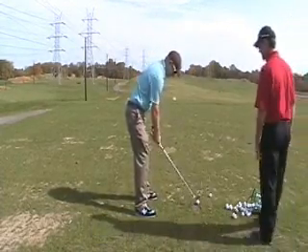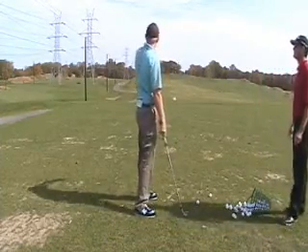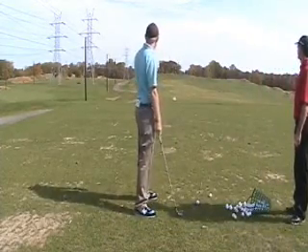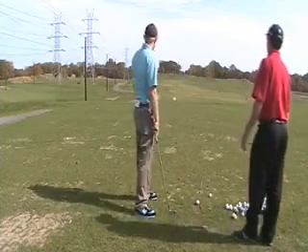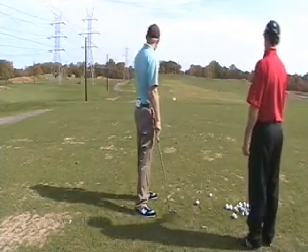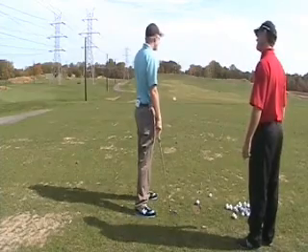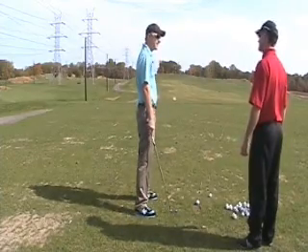Okay, Ryan, so what's your target? It's somewhere in between the path and the flags. Somewhere in between the path and the flag. So is that how you would look for a target on the golf course? Just say, I'm going to hit it somewhere up there? No. No? You pick a target? Yeah, I usually pick a target.